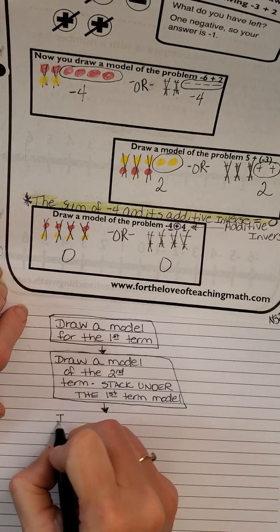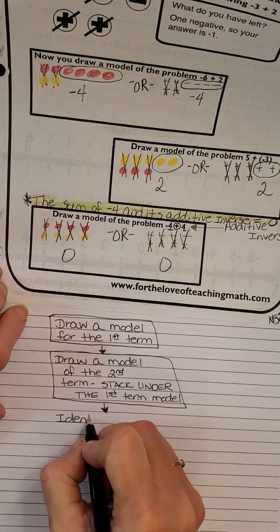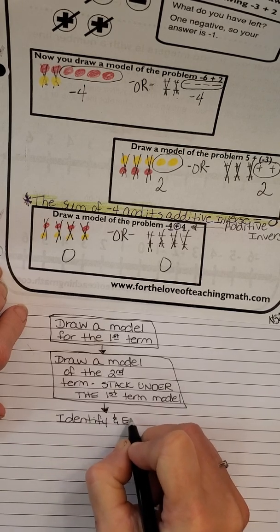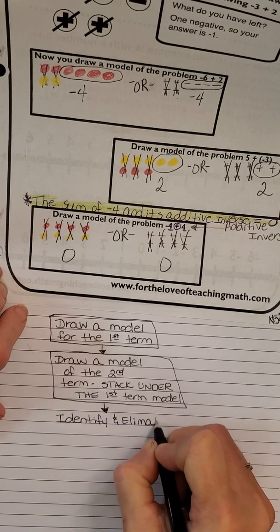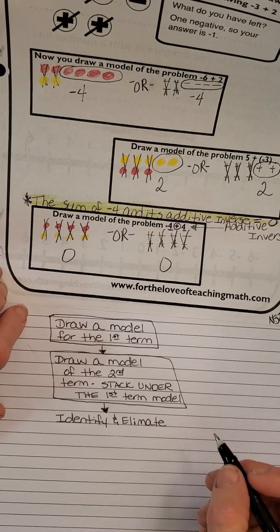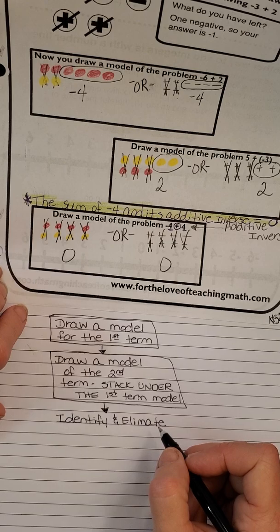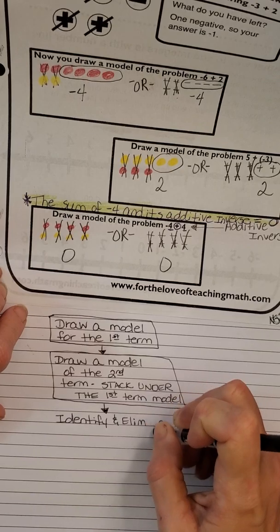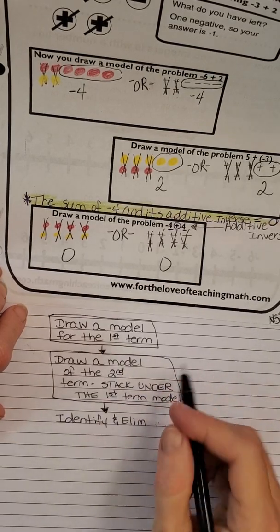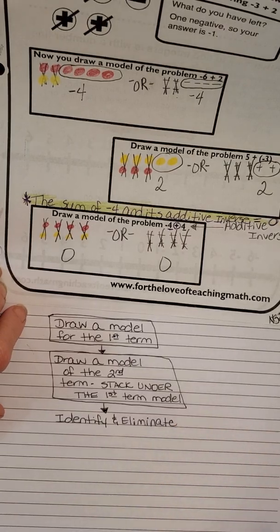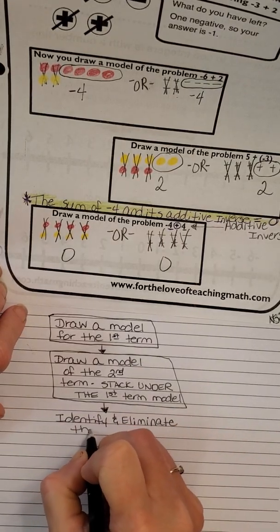Then we identify and eliminate. I spelled that wrong. E-L-I-M-I-N-A-T-E. Eliminate the 0 pairs.